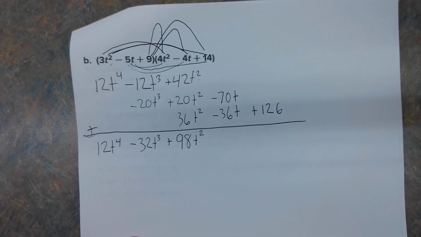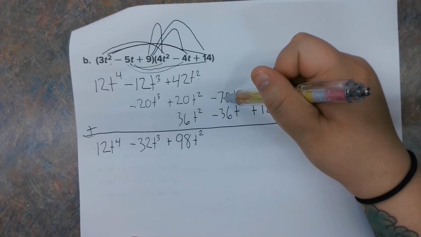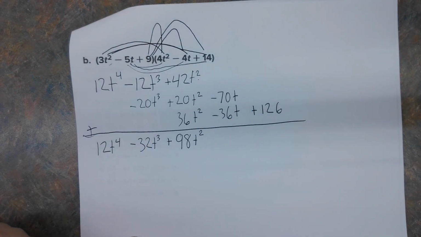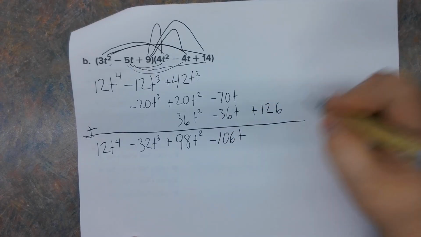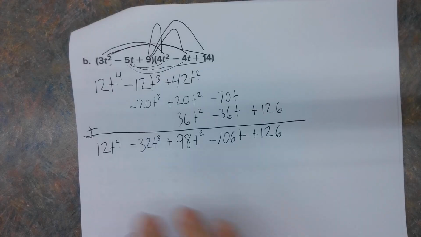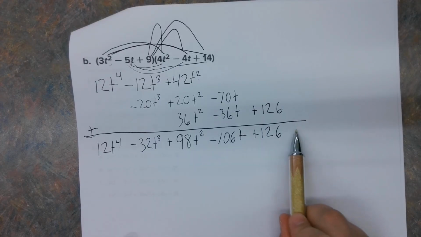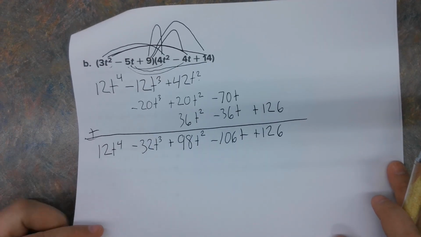It's positive. I have negative 70 plus negative 36. So this is 106. Yeah. Negative 106 t. This has nothing with it, so I bring it down. Big long problem. I have it in standard form. 4, 3, 2, 1, 0. Woohoo! What do you think comes next?